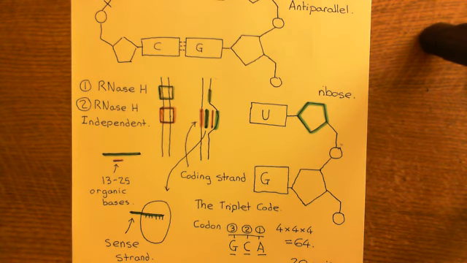Now in the next video, we'll turn our attention to the different types of antisense oligonucleotides that you can use and their various pros and cons.